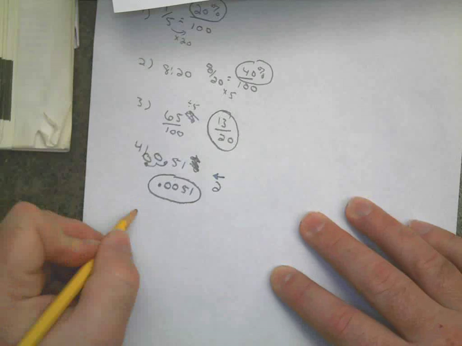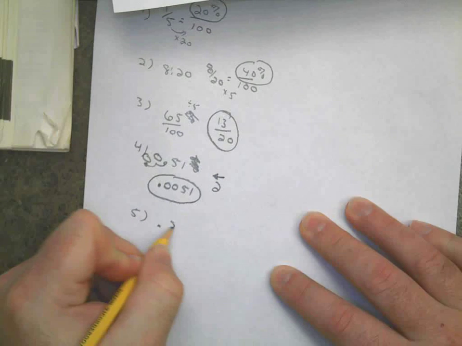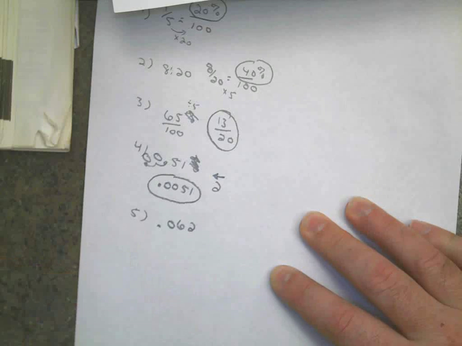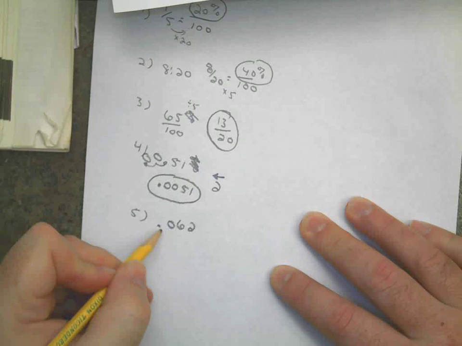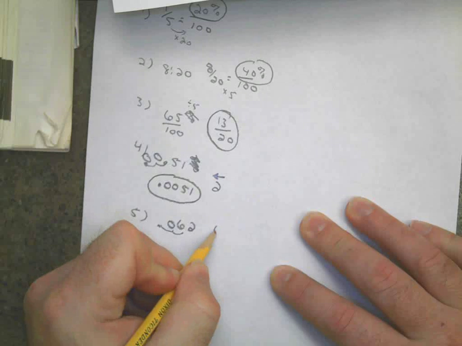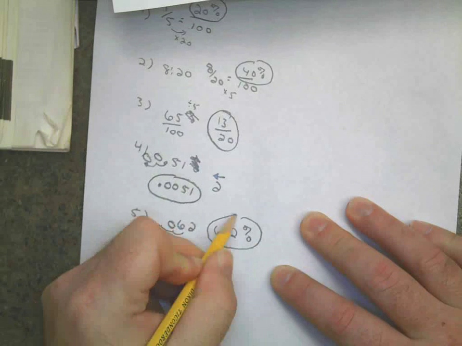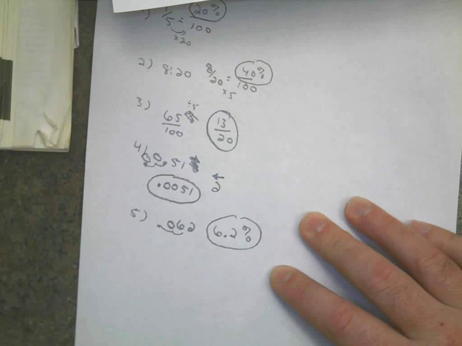Question number 5. Write 0.062 as a percent. Now, anytime you want to write something as a percent, it is 2 spots to the right. 1, 2. 6.2%. Don't forget, have to add your percent sign.